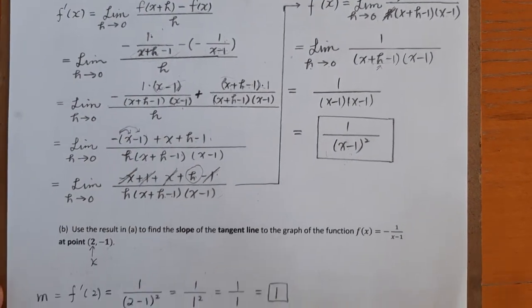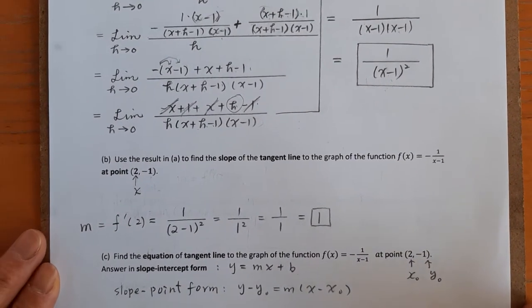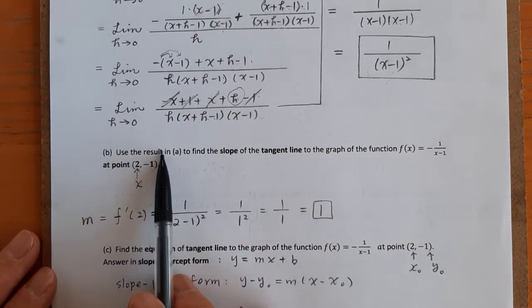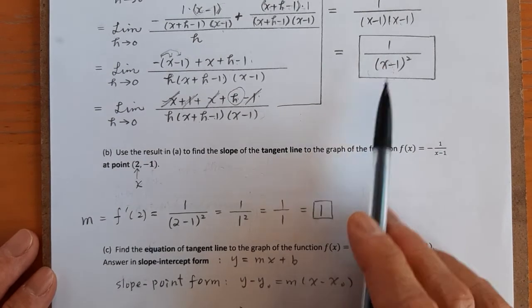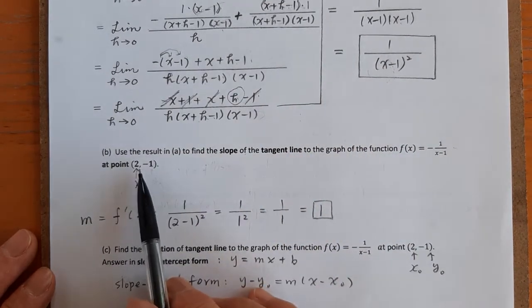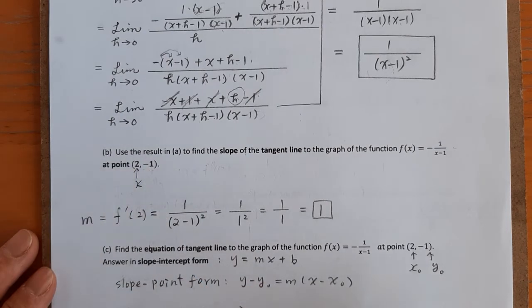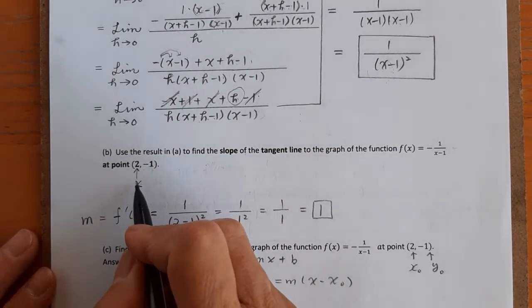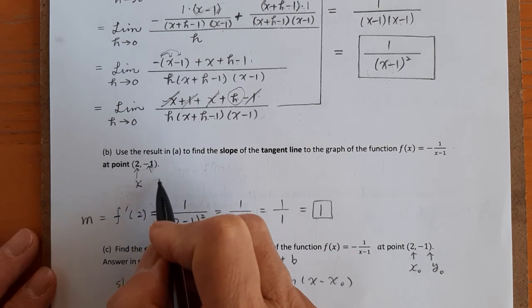Now next, B asks you to use this result to find the slope of the tangent line to the function at the point 2, negative 1. 2 is the x coordinate, and negative 1 is f of 2.